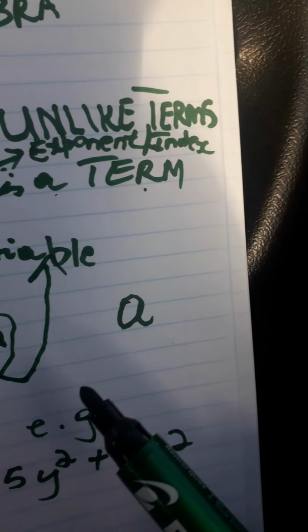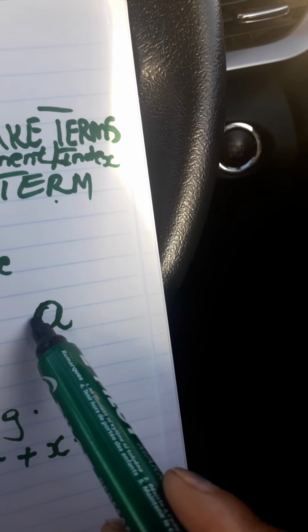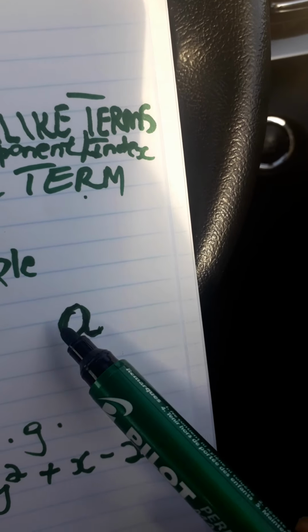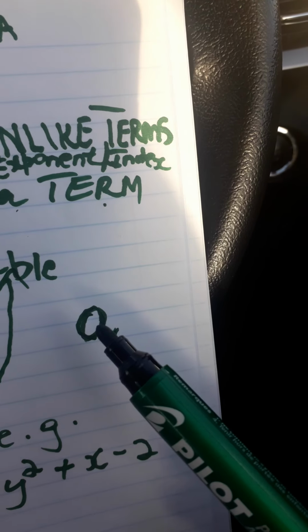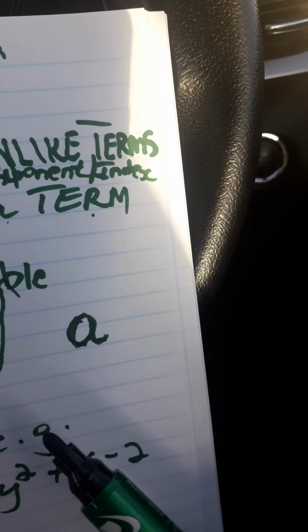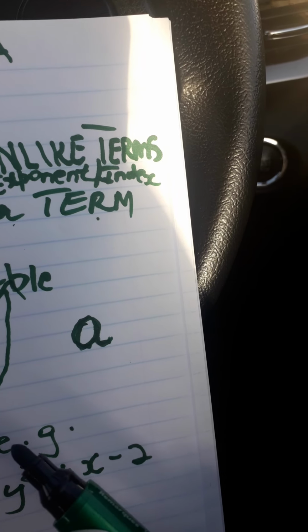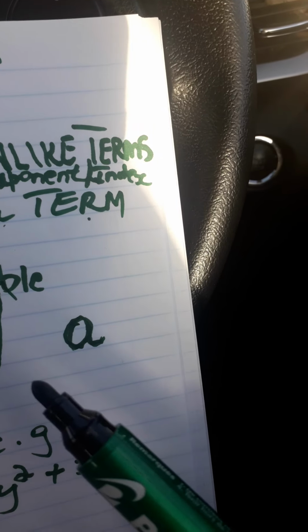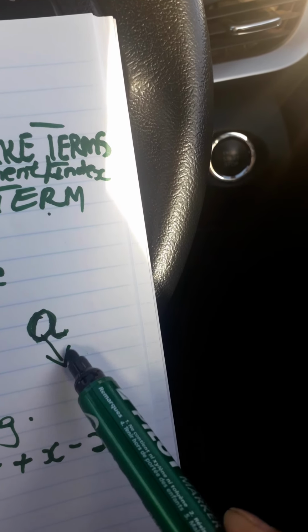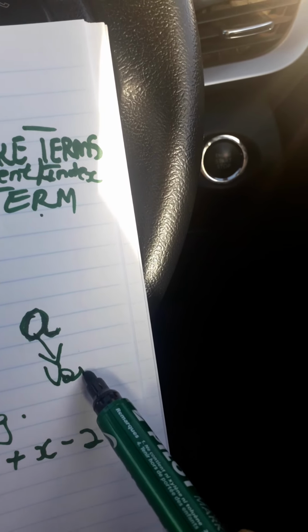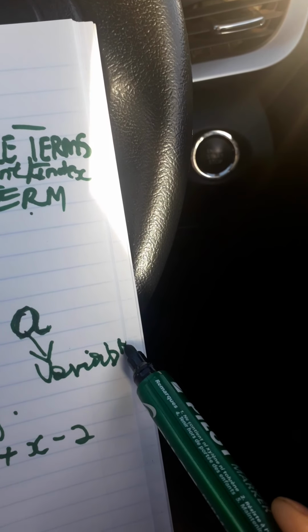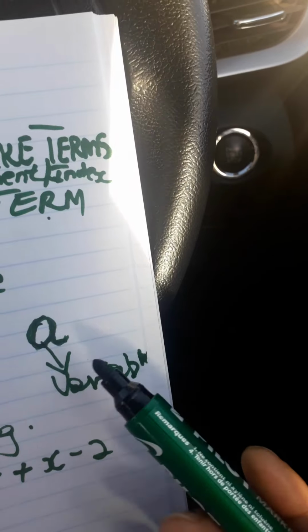Another example of a term. A is also an example of a term. And A has all the things I have listed here. There is a coefficient here, there is an exponent here, and there is a variable. As you can see, A is a variable. This is our variable. Sorry for my writing and my space. I have got a small space here.